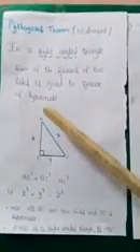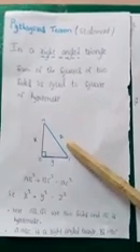Here the right angle is shown at B. As an example I have taken triangle ABC. Triangle ABC has three sides AB, BC and AC. Let us assume AB as X, BC as Y and AC as Z. Among these three sides, the side AC is opposite to the right angle. The right angle is at B, and opposite to it is AC. That's why AC is said to be the hypotenuse.